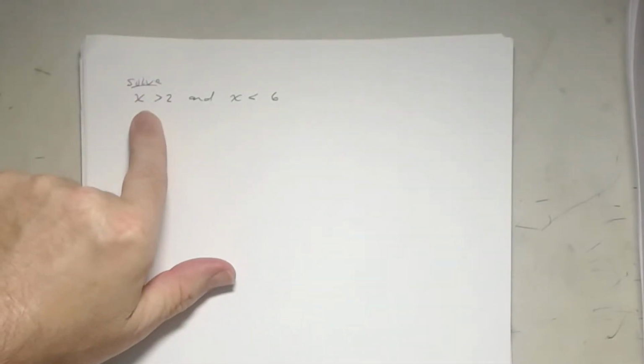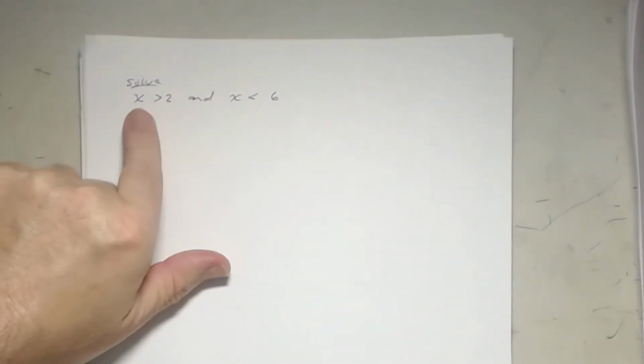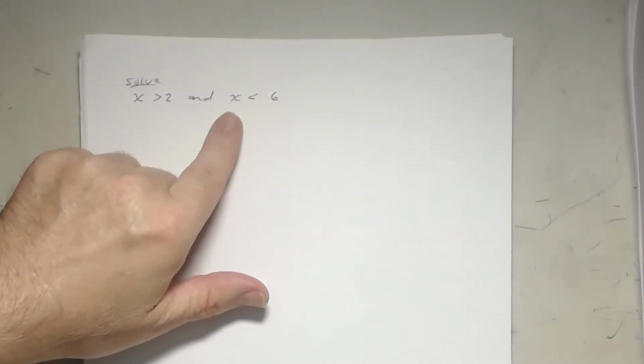All right. Now here's another question. Would 2 work? No, 2 would not work either. Why? Because 2 is not bigger than 2. 2 equals 2. Would 6 work? Nope. Because although 6 is bigger than 2, 6 is not less than 6. 6 equals 6.